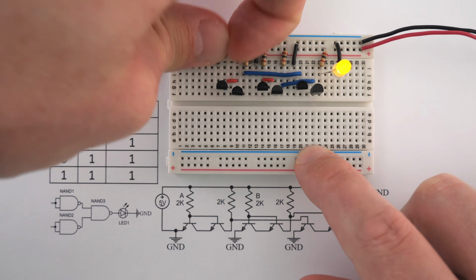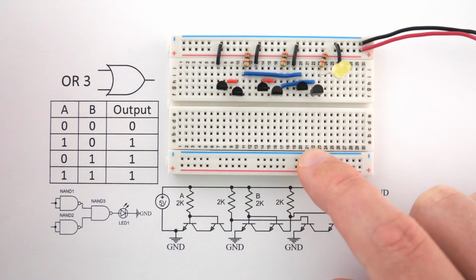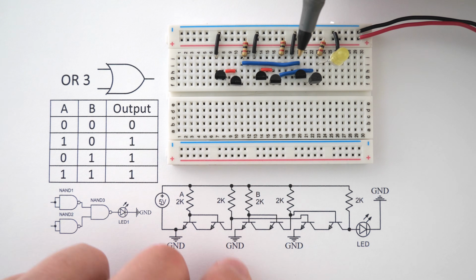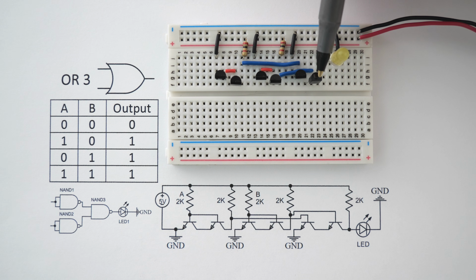So now if we actually have inputs A and B turned off, now the output of both of these NAND gates is on. So this one is on and this one is on. So now the current from this positive 5-volt rail flows across these 2 transistors and into this ground rather than this ground, which is why the LED is off.